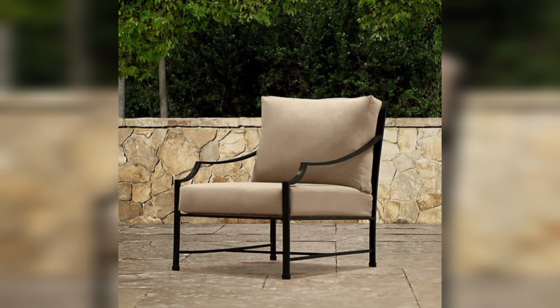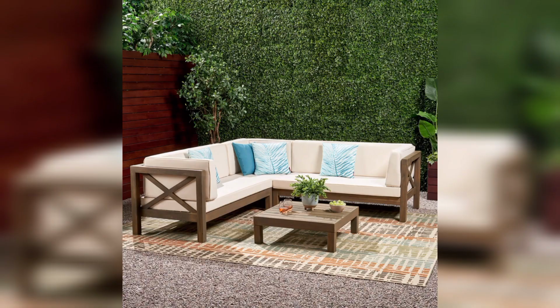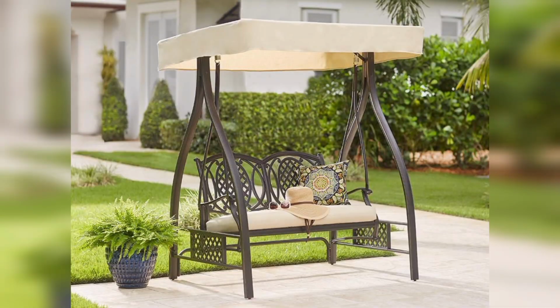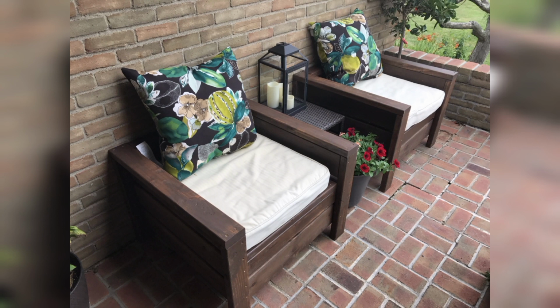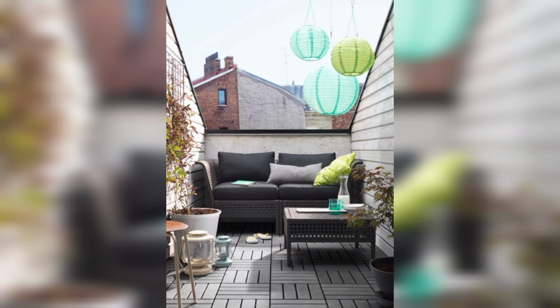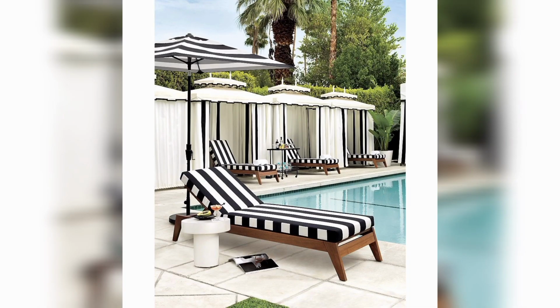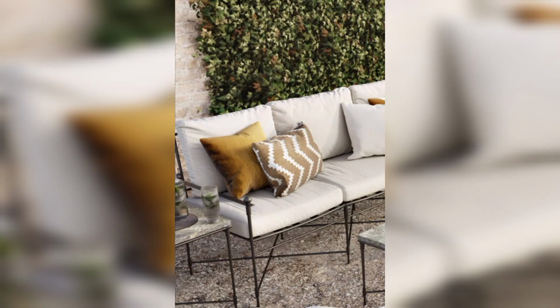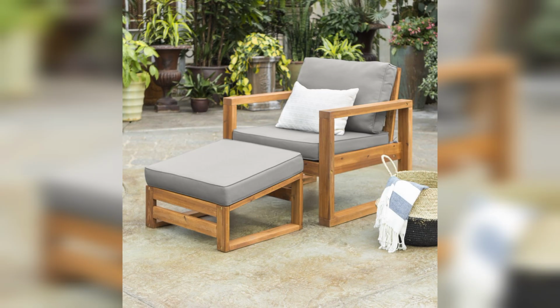When it comes to outdoor furniture cushions for wood, it is often best to choose cushions with streamlined shapes and simple silhouettes that complement the natural beauty of wood.